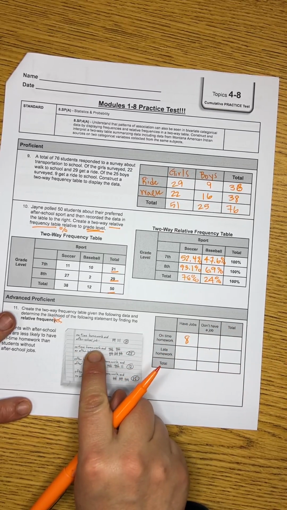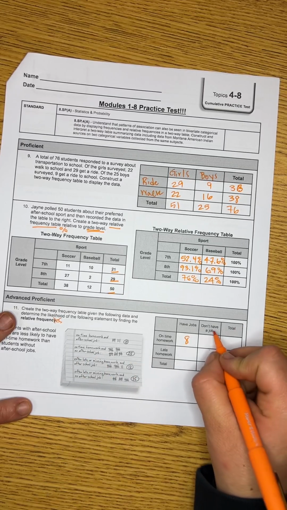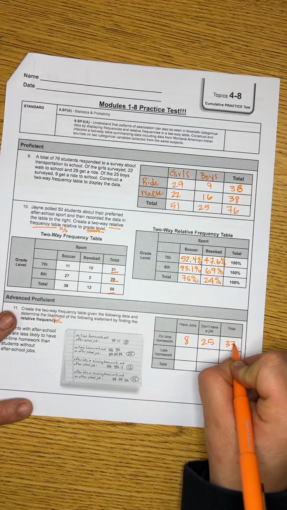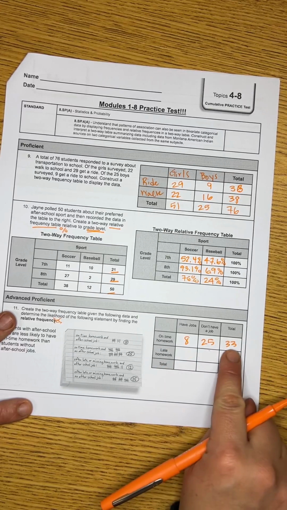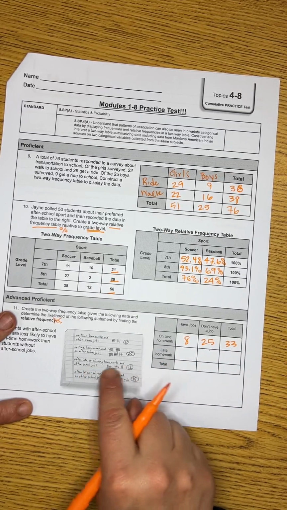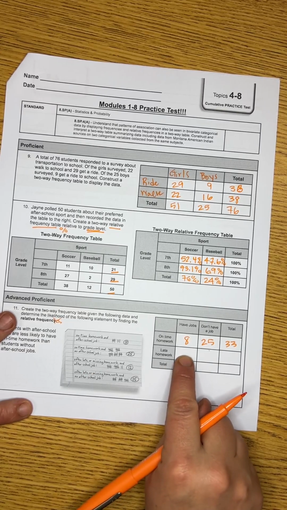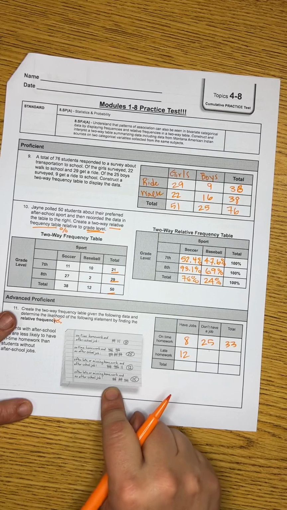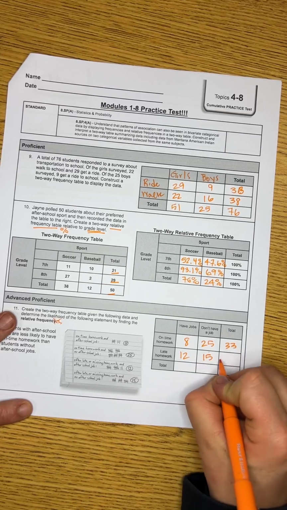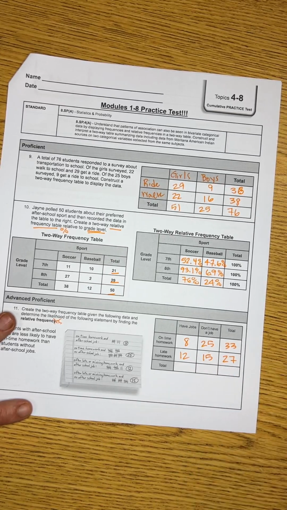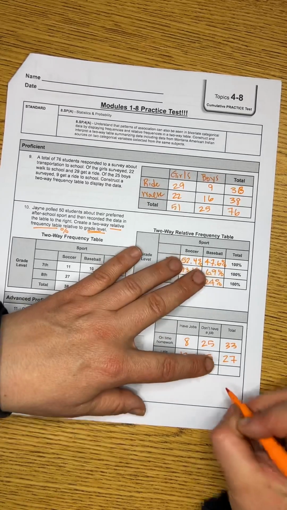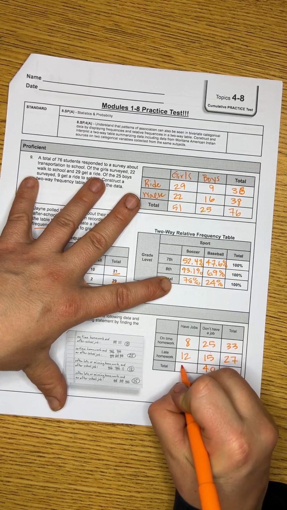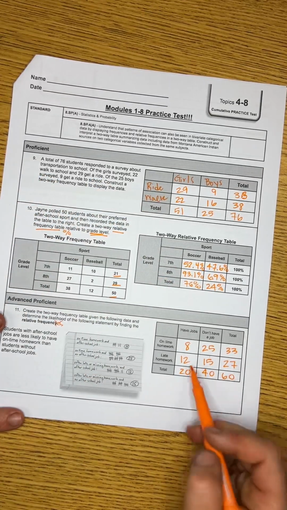On time for homework and no after-school job, 25. So we have 33 total people that have on-time homework. Often later missing homework: after-school job, 12 of them. Often later missing homework, no after-school job, 15. So this isn't an overly difficult frequency table to create, but the question afterwards is definitely more complex. So I can finish creating that frequency table.